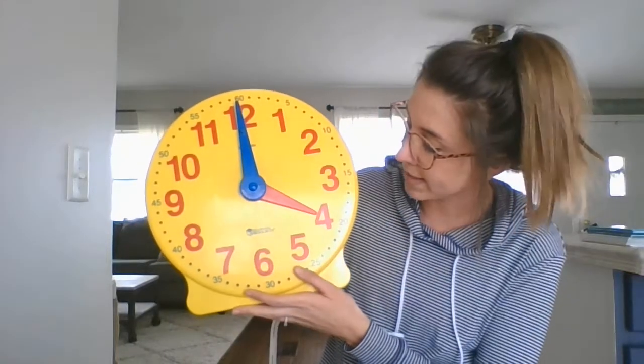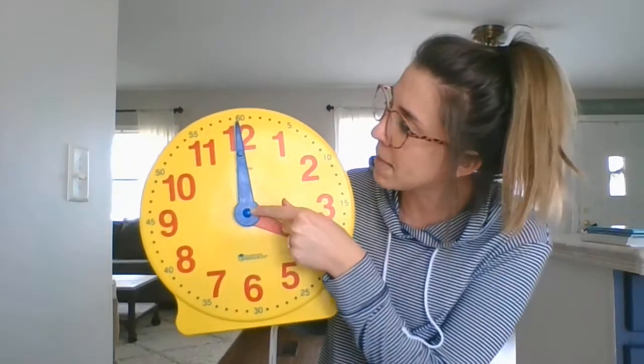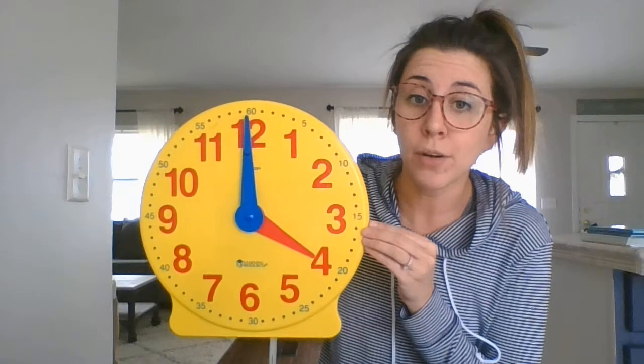So the way I do that is by first looking at that hour hand. Remember, hour hand is the shorter hand. And it's pointing at the 4. So first I would say 4. Then I notice that my minute hand is pointing to the 12.